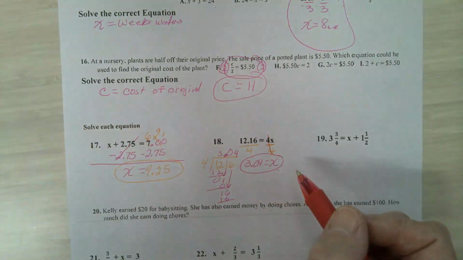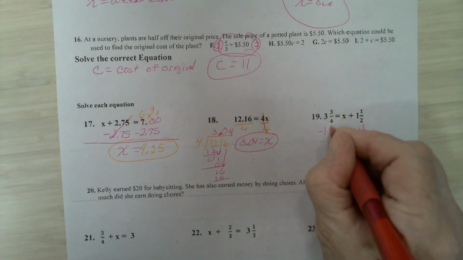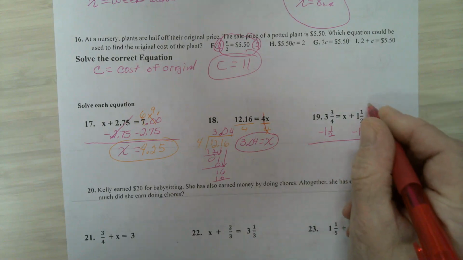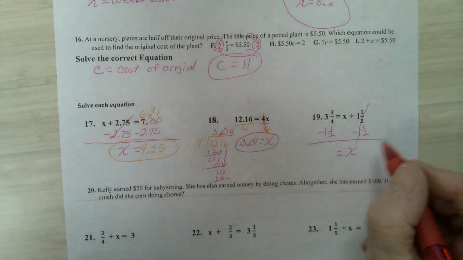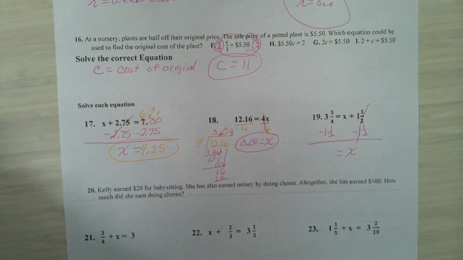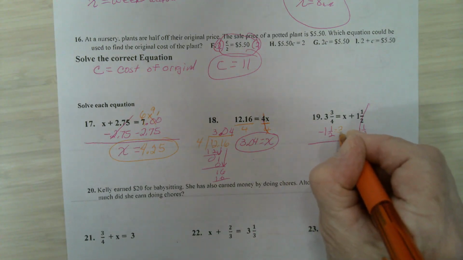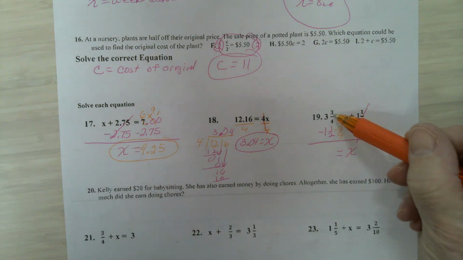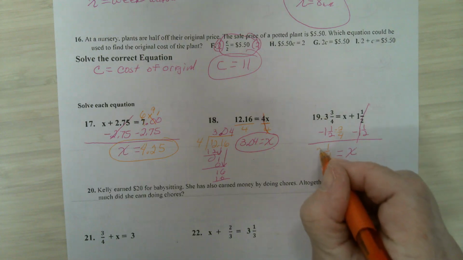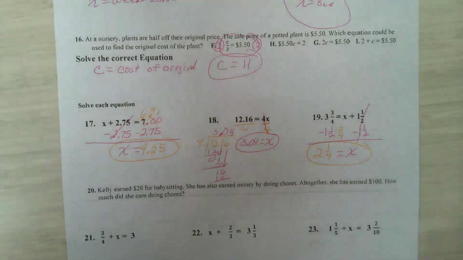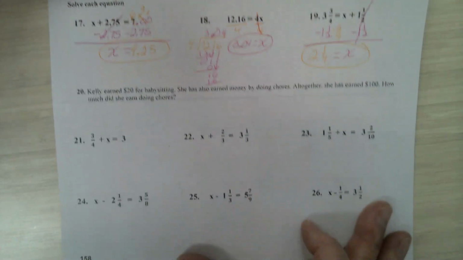In number 19, minus 1 1/2, minus 1 1/2. Draw your line and cancel. Line up your equal sign and your X. I have to change 1/2 to 2/4, don't I? Yeah, you all know 1/2 is the same thing as 2/4, so I can subtract. 3/4 minus 2/4 is 1/4, and whole number 3 minus whole number 1 is a whole number 2 and 1/4. Any questions? All right, let's finish.